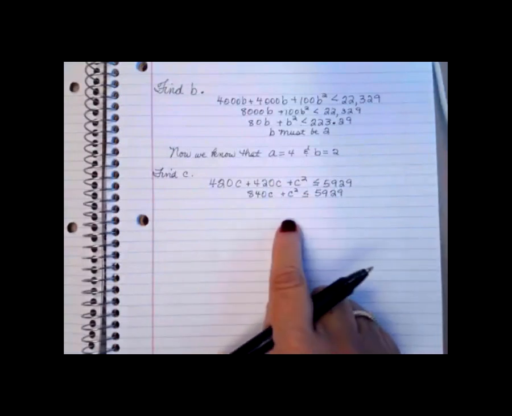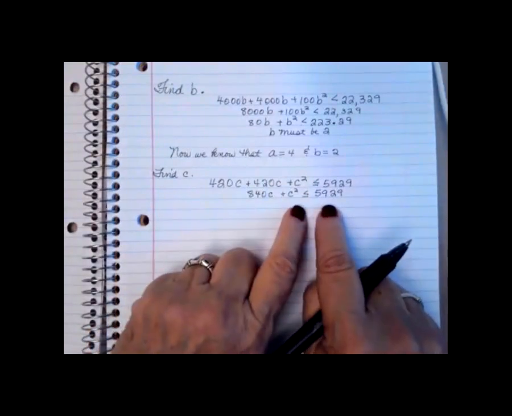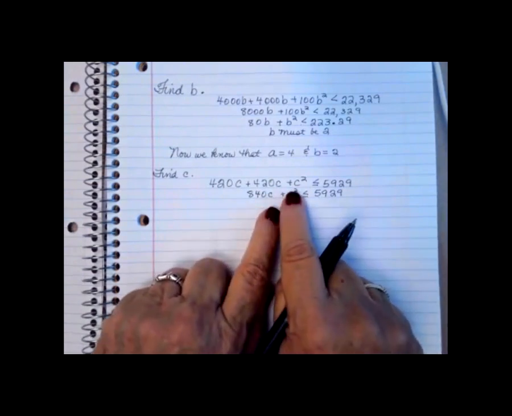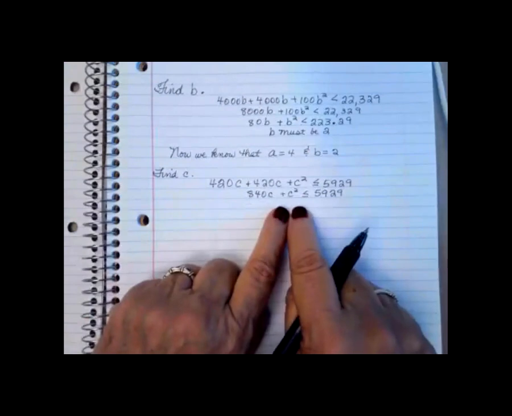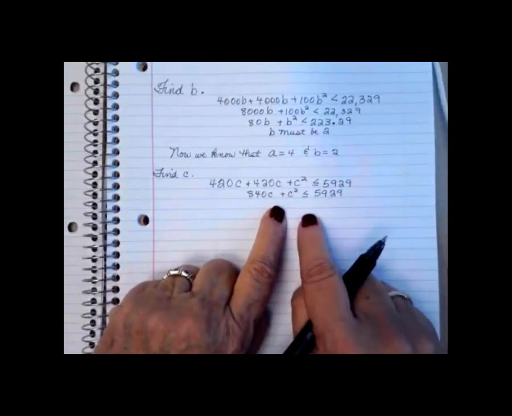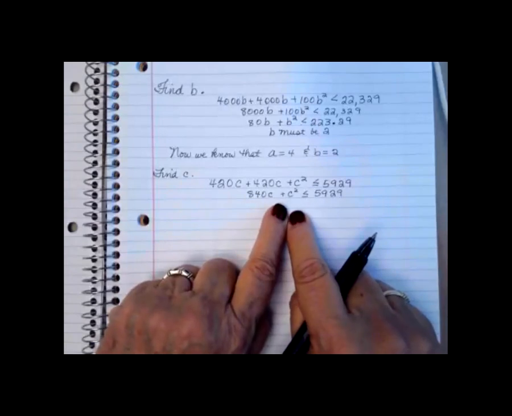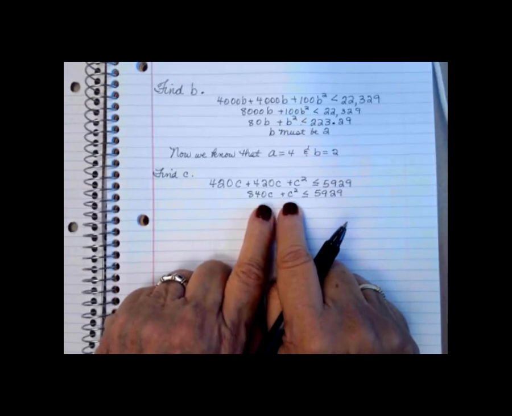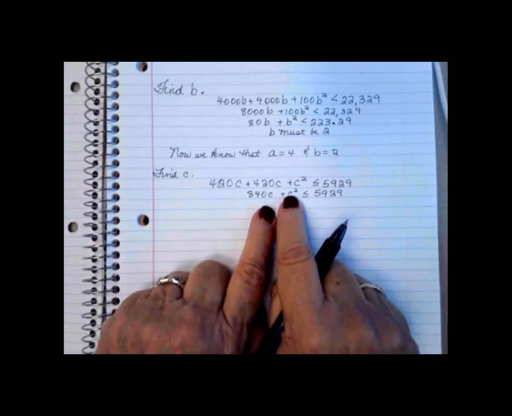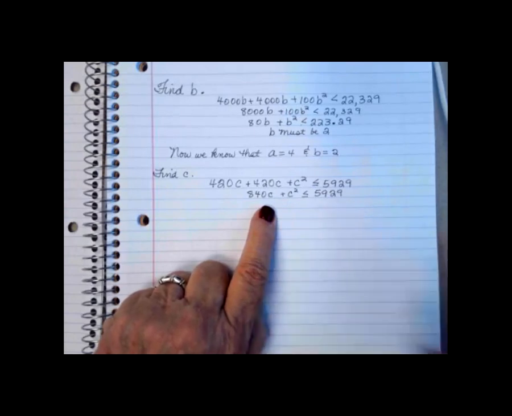All right, well now just to make this go a little bit faster, if these are equal, this number ends in a 0. C squared is going to have to end in a 9 so that these are equal, which means C is either 3 or 7. So if C is 3, I'd get 24, 25, 20 plus 9. That's not going to be big enough.